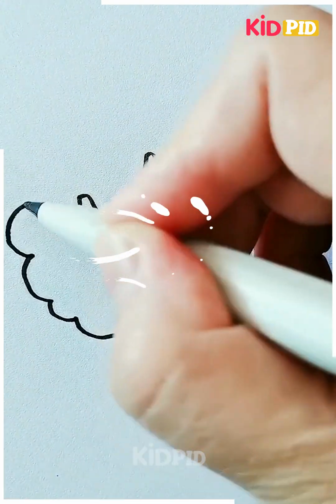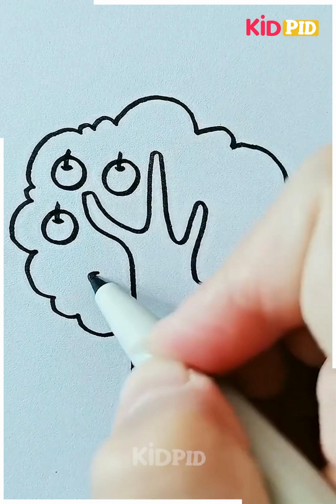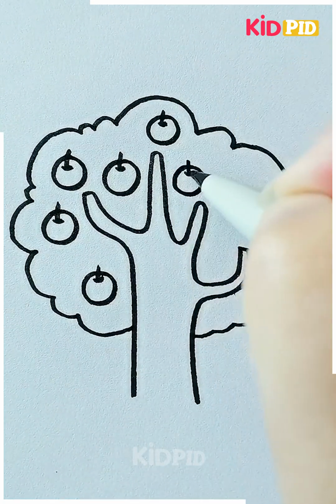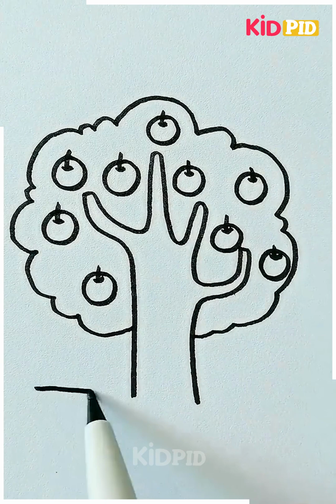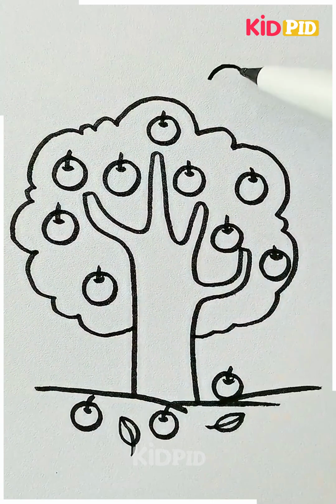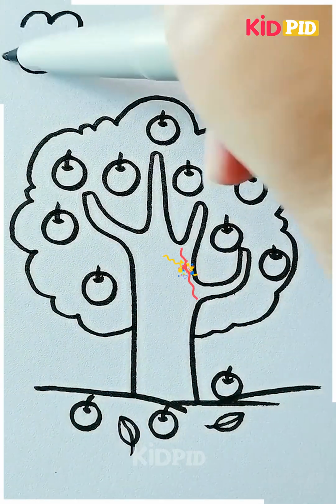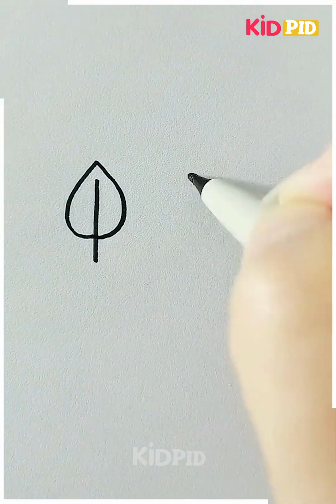Here we are making a tree, and then we are adding some apples to it. You can add any fruit you want. Here we are adding some apples, and then detail the ground with some more apples so it looks like the apples have fallen to the ground, and then add some more details, and it's done. Let's move ahead to our next drawing.